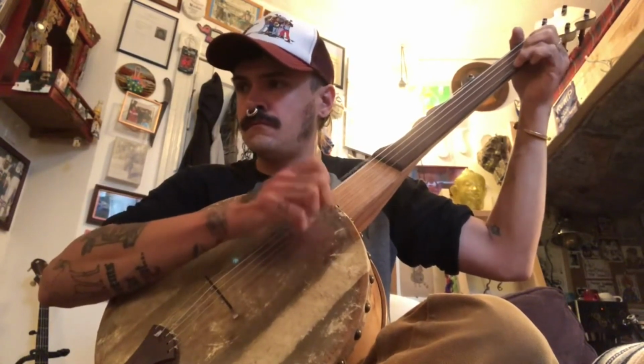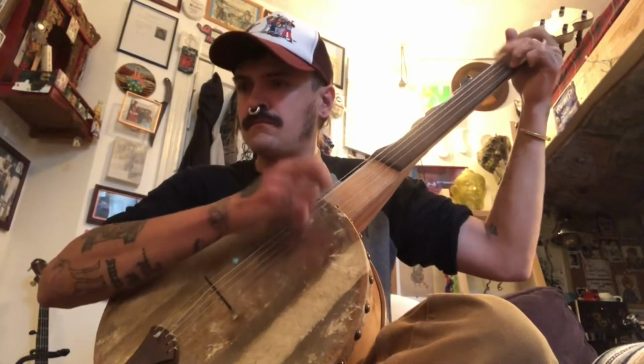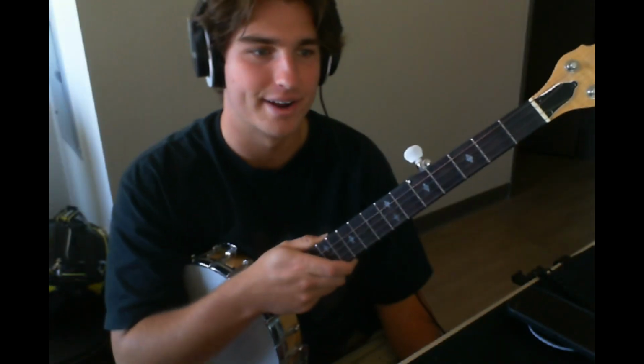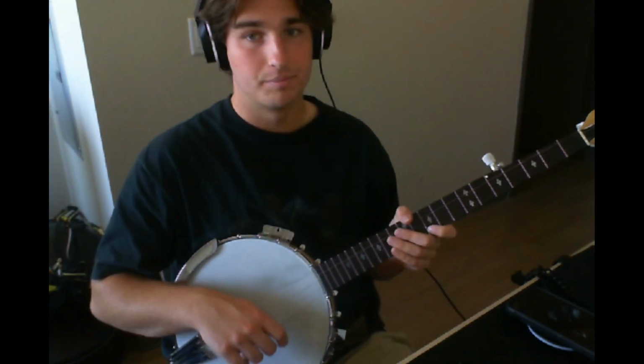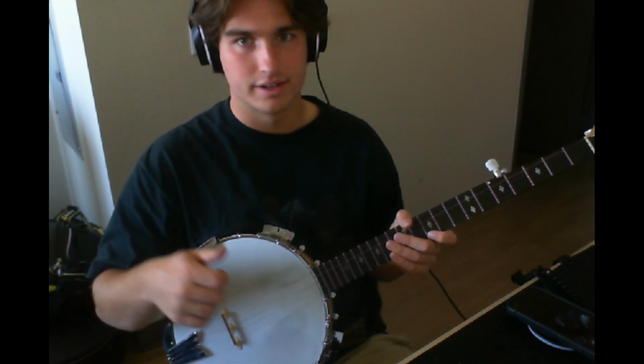Example of the clawhammer style that became more prevalent towards the 1870s. There's a clear rhythm and the boom chicka feel is there, but there's a little bit of a gray area when defining the difference between stroke style and clawhammer. The big difference between the two is that in clawhammer the downstroke is always on the downbeats.